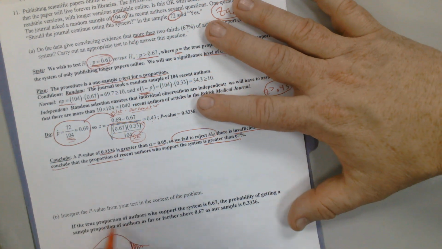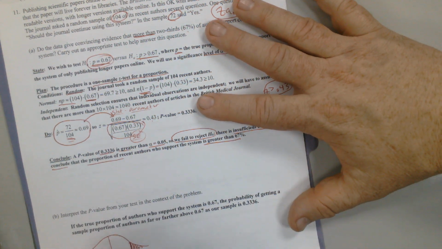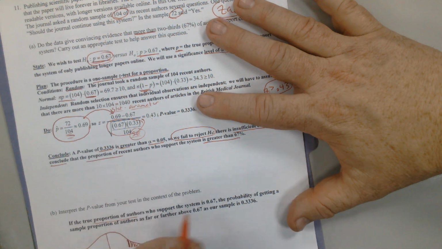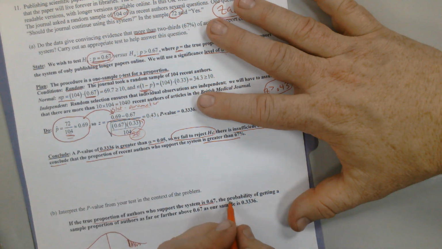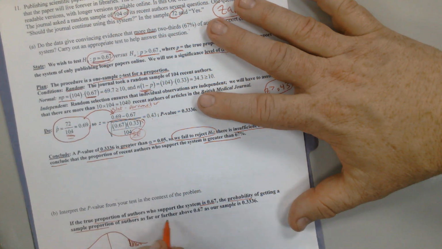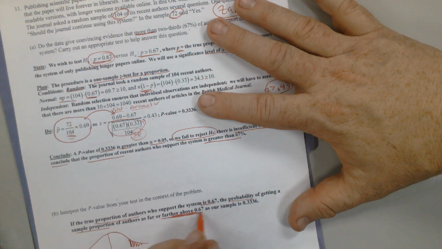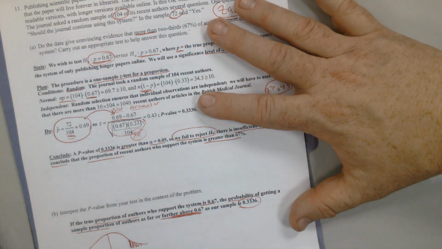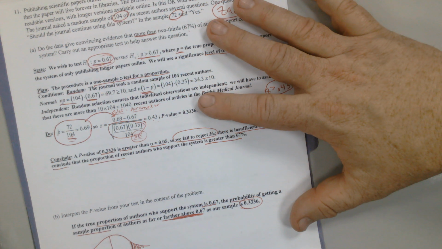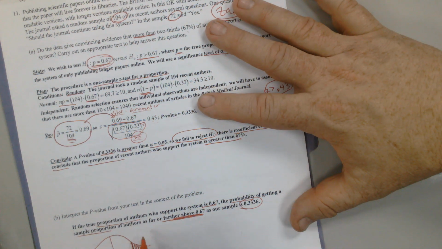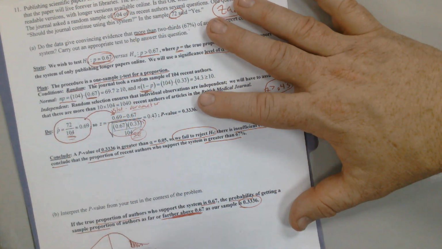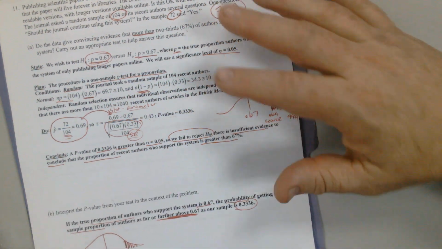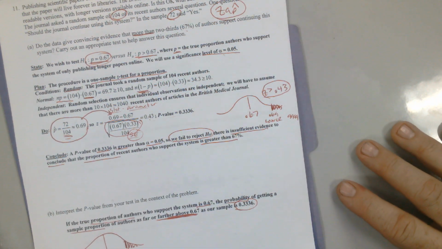So the idea is, if the true proportion is 0.67, the probability of getting sample proportions farther than 0.67 is 0.0336. So we're just saying, what's the probability of getting that extreme value or greater? That's all we're saying.